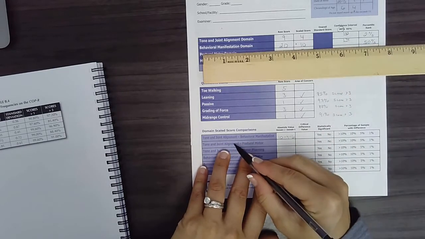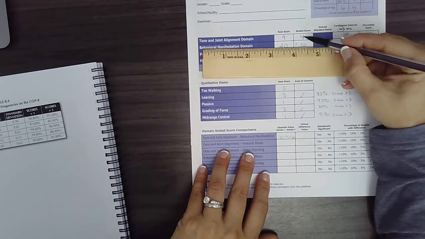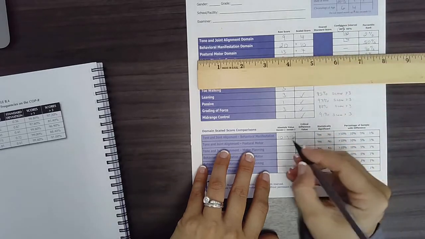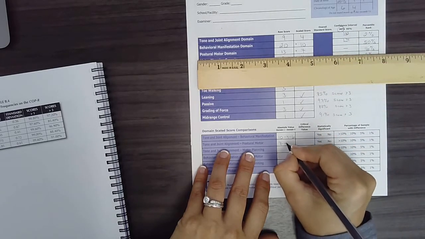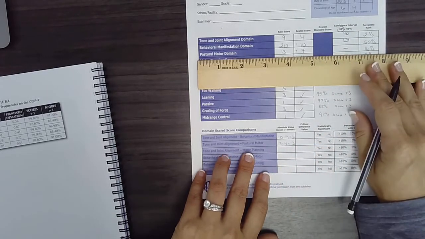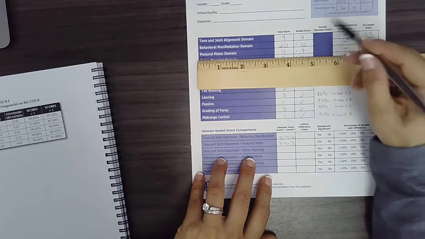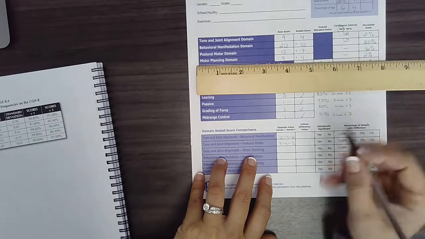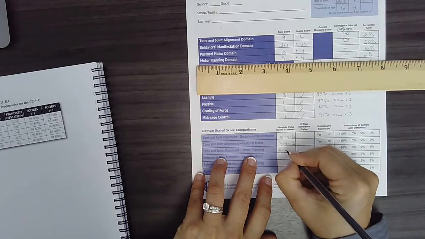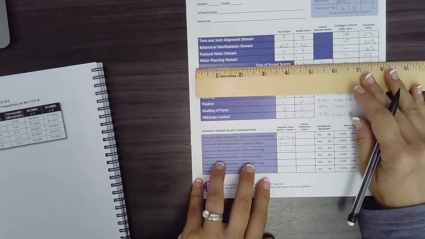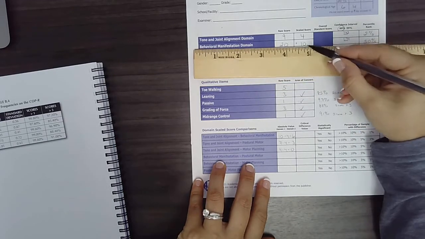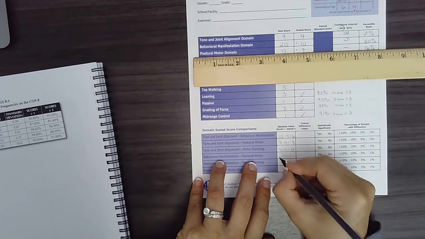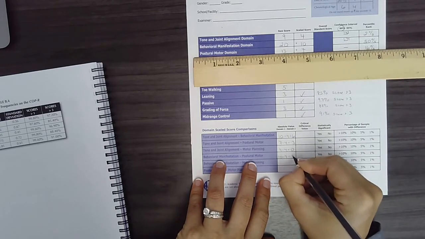So then you're going to look at tone and joint alignment. So again, that's a 4, and postural motor, which is a 7. So I'm going to say 7 minus 4, and that equals 3. Tone and joint alignment, comparing that against motor planning domain, that's a 4 and a 4. So that gives you a 0. Behavioral manifestation is a 10. Comparing that to postural motor is a 7. So 10 minus 7 equals 3.